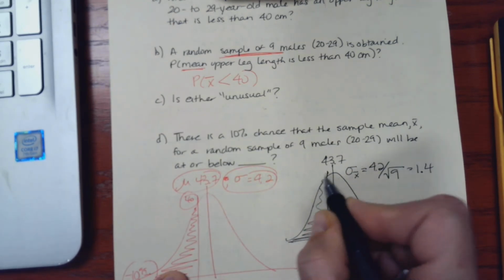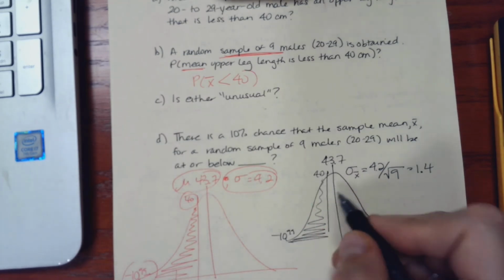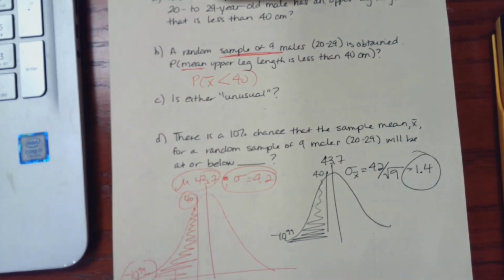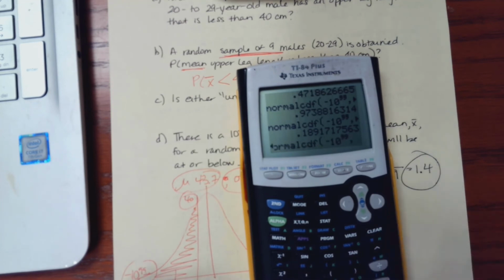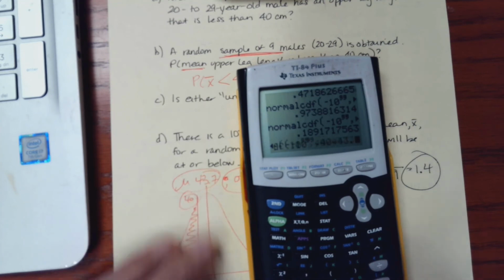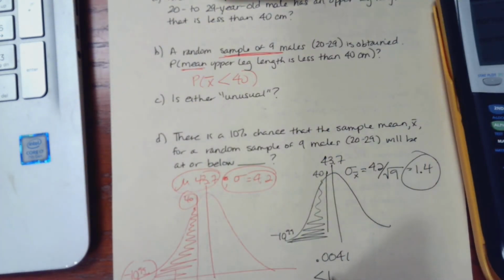So I'm still looking at an area to the left, and this is 40. So I'm going from negative 10 to the 99th up to 40, but this is the only value that's changing. So again, I'll use my normal distribution CDF function, negative 10 to the 99th power, 40 for the upper bound, 43.7 for the mean, and then 1.4 for the standard deviation. And now this is just 0.0041, so less than 1%.